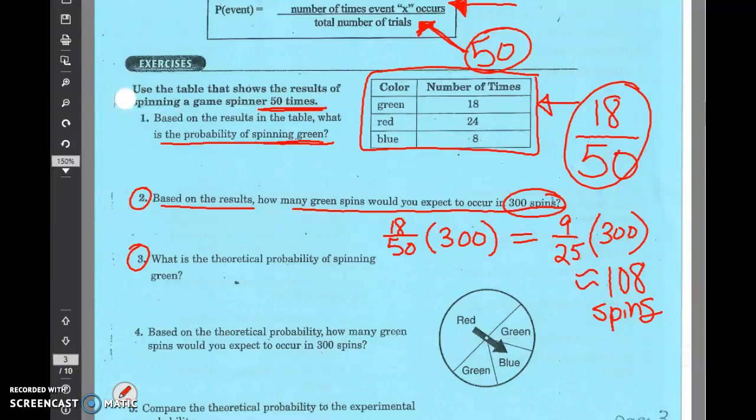Number 3 goes with a new spinner. It says, what is the theoretical probability of spinning green? Well, I see 2 sections that happen to be green. So that's our desired outcome. However, when we talk about how many outcomes altogether, this section for red is actually taking up 3 spaces.